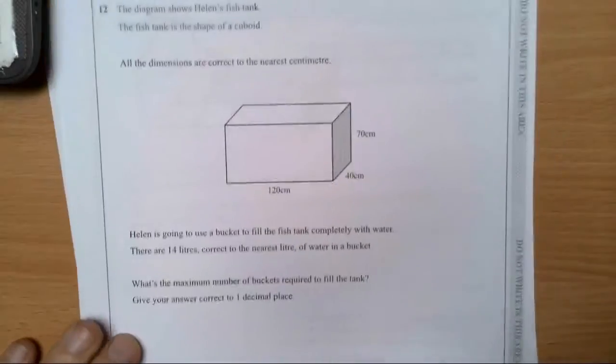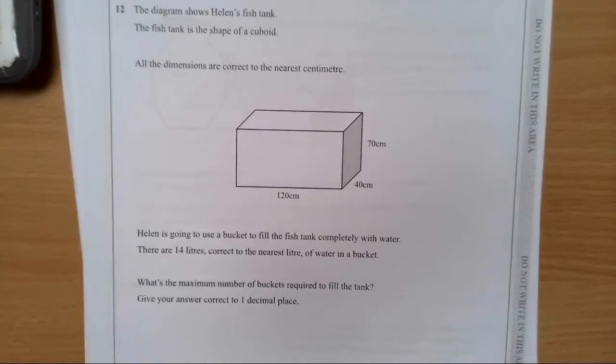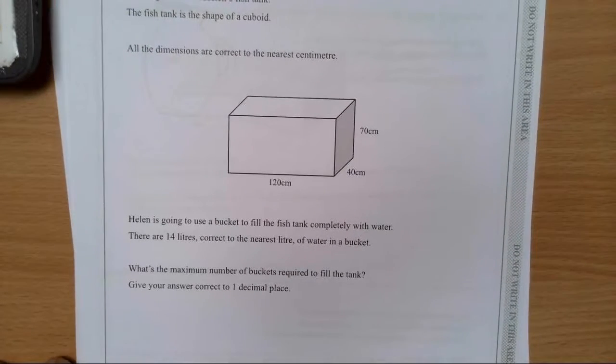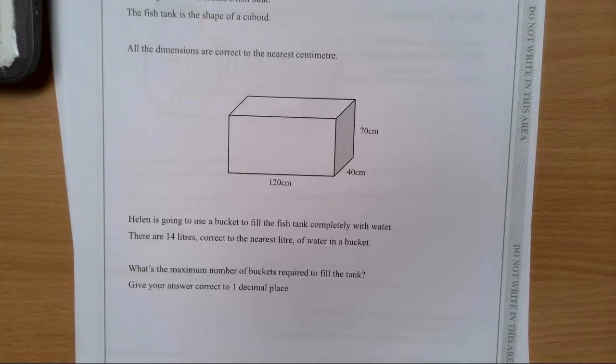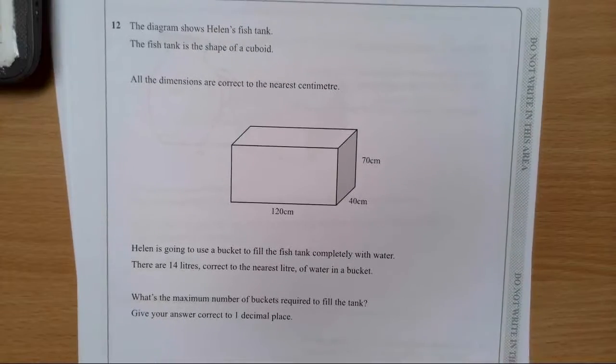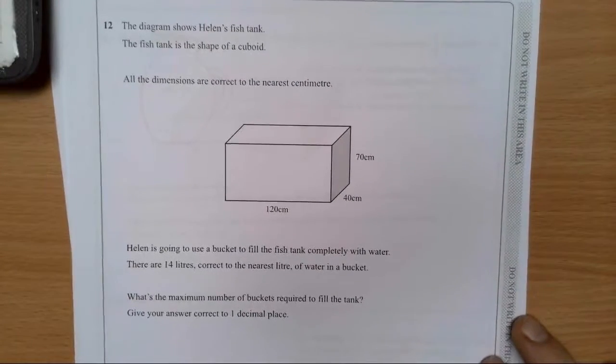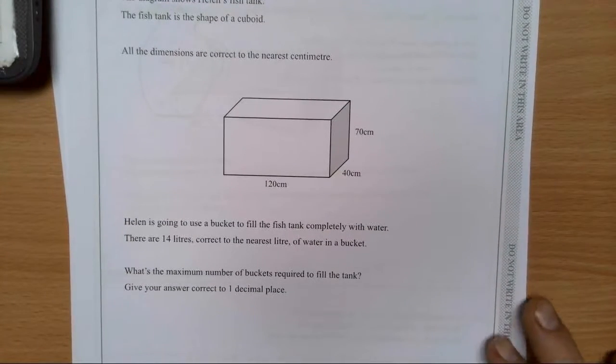The diagram shows Helen's fish tank. The fish tank is the shape of a cuboid. All the dimensions are correct to the nearest centimeter. Helen is going to use a bucket to fill the fish tank completely with water. What's the maximum number of buckets required? The maximum number of buckets required to fill the tank. The maximum number. Okay. So they're all correct to the nearest centimeter.